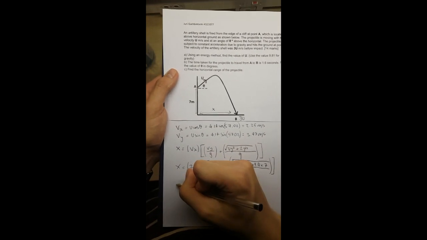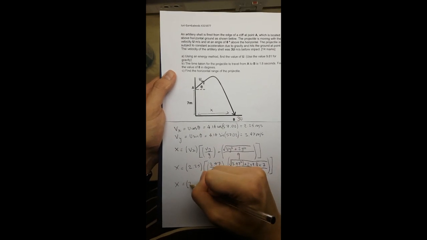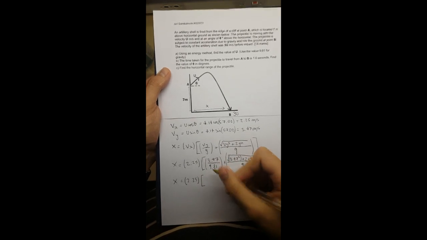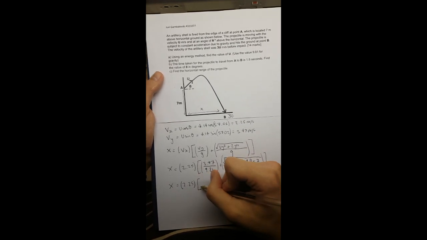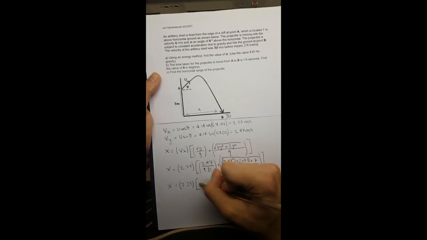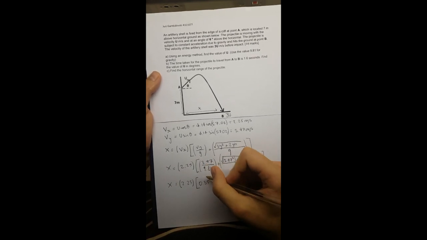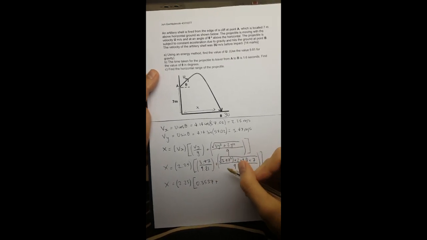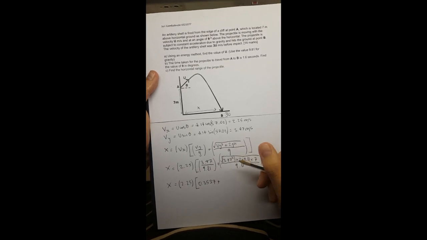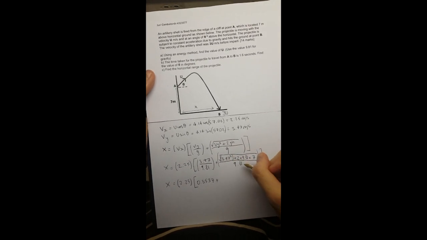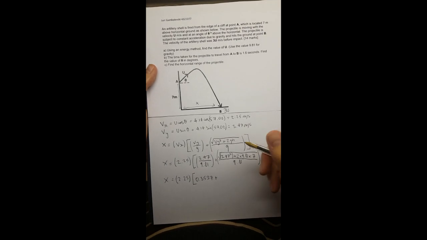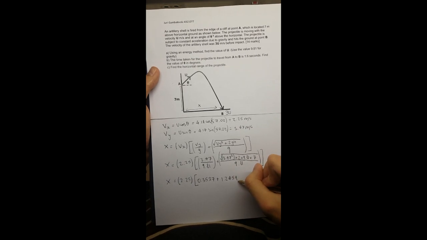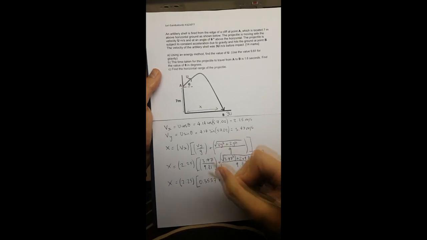We can then begin to break down the question. So we can leave 2.25 as it is, and then we can find out what 3.47 over 9.81 is, which is 0.3537, plus, don't forget to add this side of the formula, which is 1.2459, and close bracket.